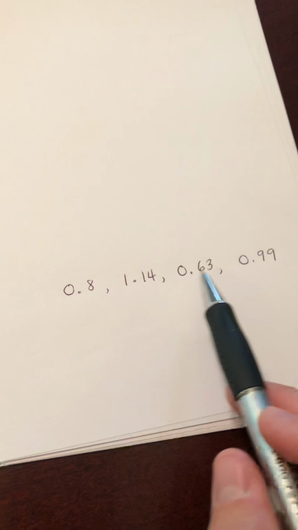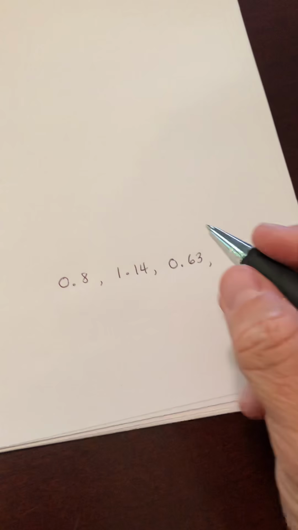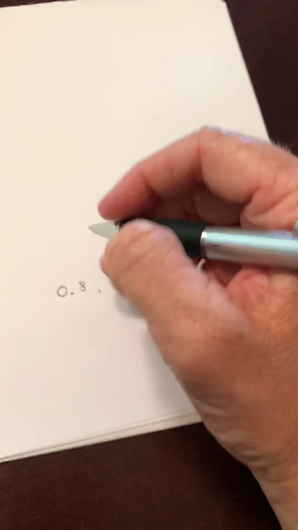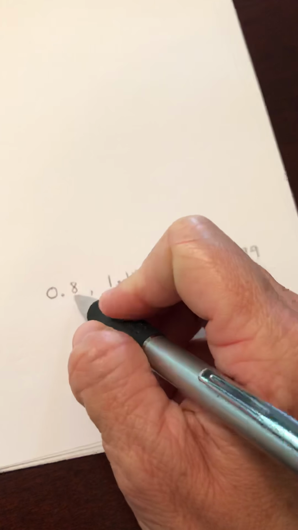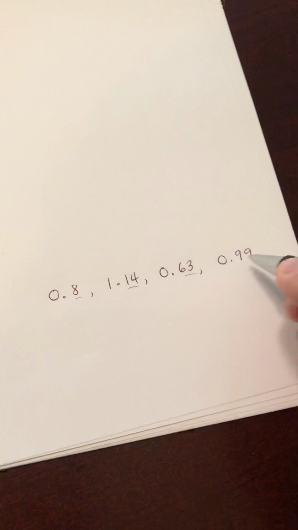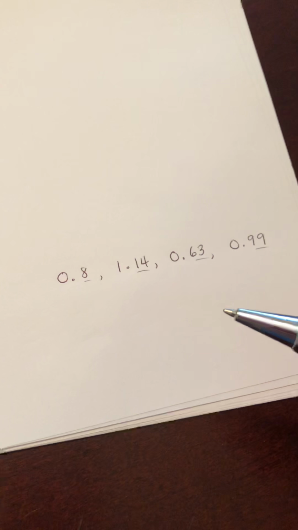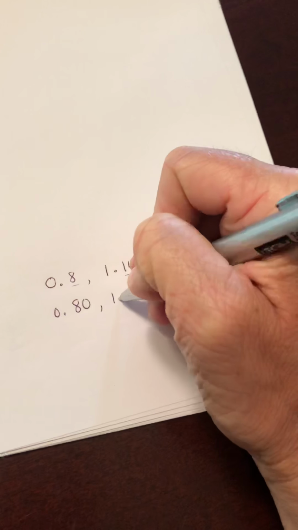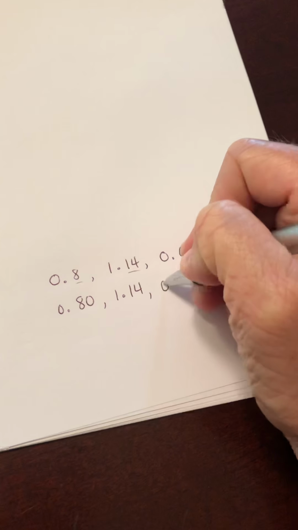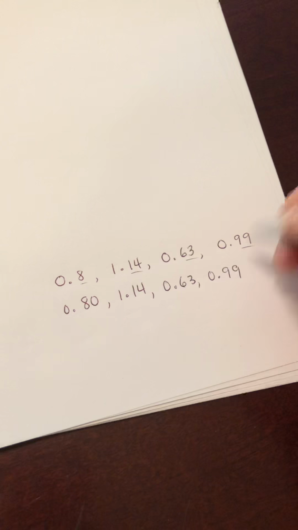All right, here's another one too. These are in hundredths, hundredths, hundredths, and this one's only in tenths, so I want to make sure that I'm making this into hundredths. Another mistake students will get in the habit of is they'll look at what's behind the decimal exclusively and not realize that this has a whole number value here, so that's automatically, with one whole, going to be larger than anything else here. So I'll make this 8/10 into 80 hundredths. This is 1 and 14 hundredths, 63 hundredths, and 99 hundredths.